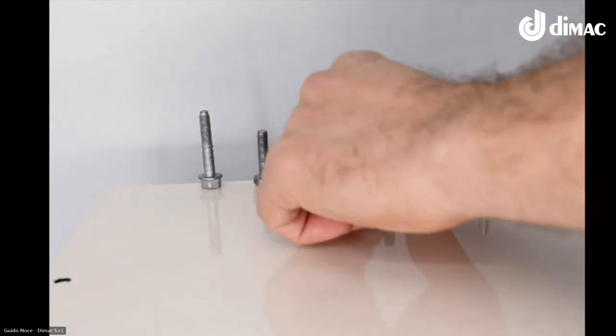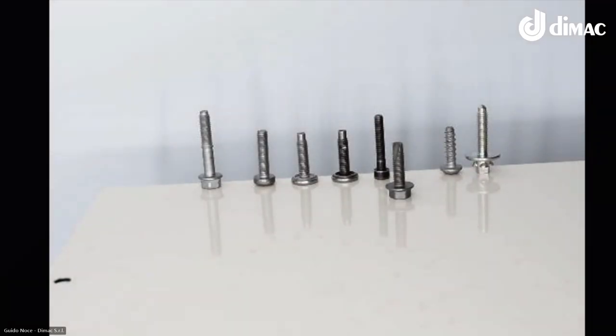Now we can pass to another part that probably is not easy to see with this image, but has a small cut at the end of the part. This is an M6, but it is a different shape.